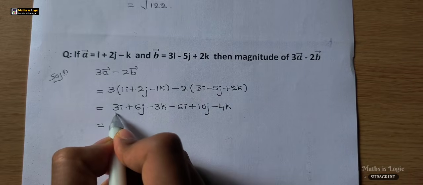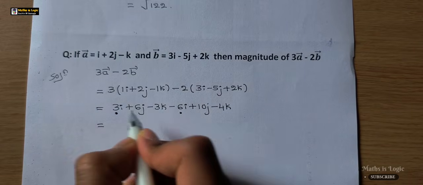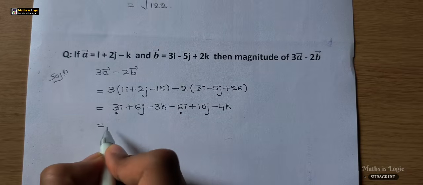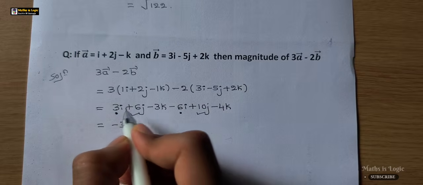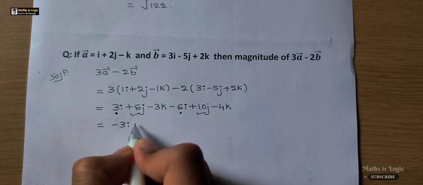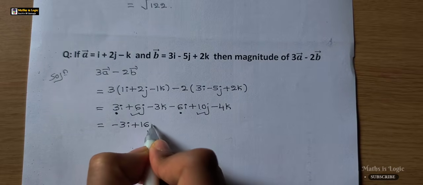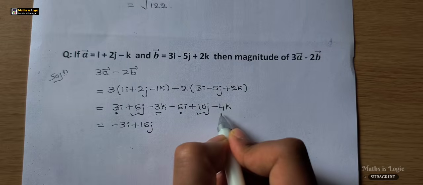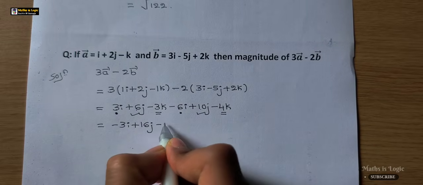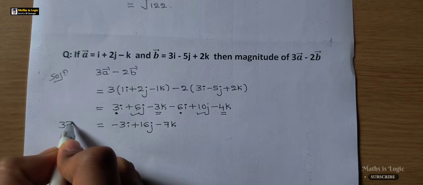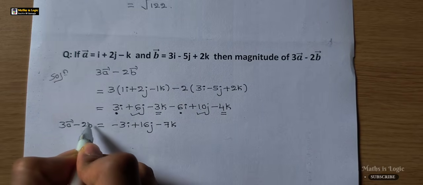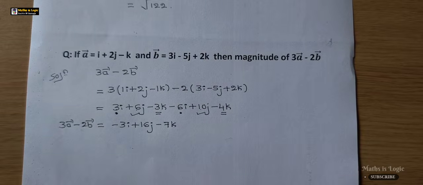After that, go with i with i term, 3 minus 6, minus 3i. j with j term, 6 plus 10, 16j. k with k term, minus 3 minus 4, minus 7k. So this is the value of 3a vector minus 2b vector. After that, find out the magnitude.